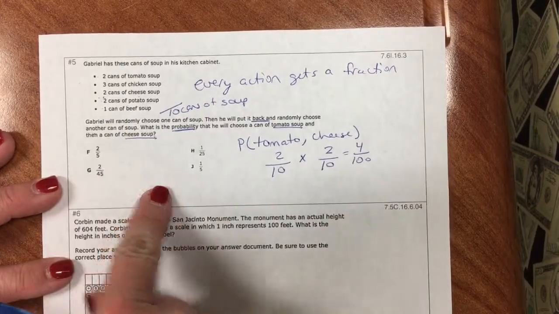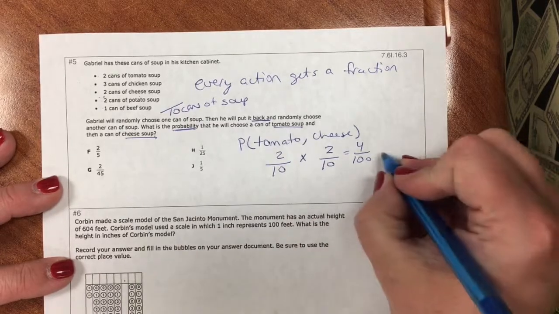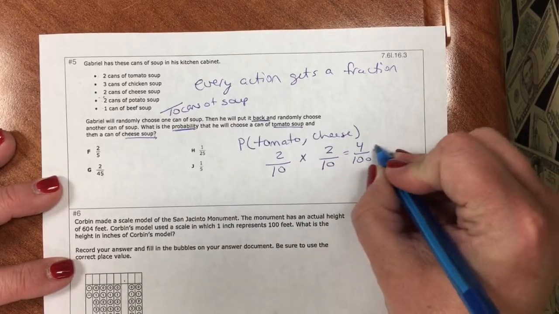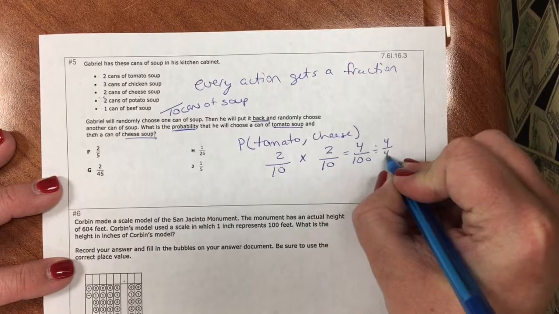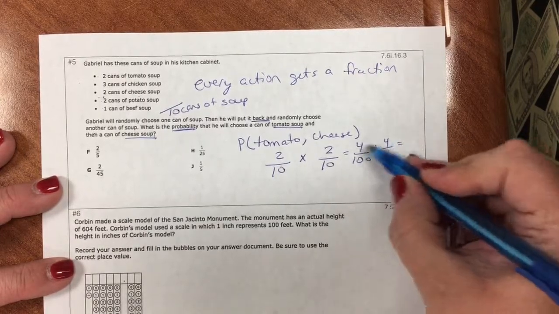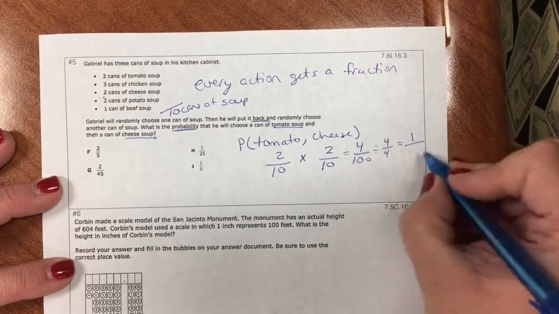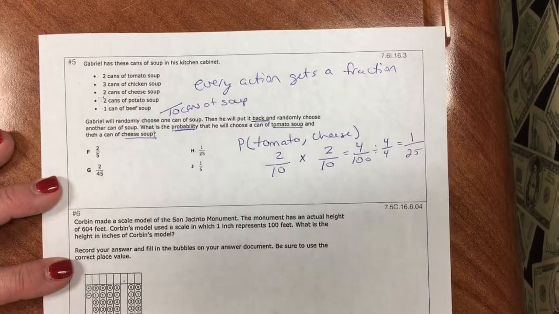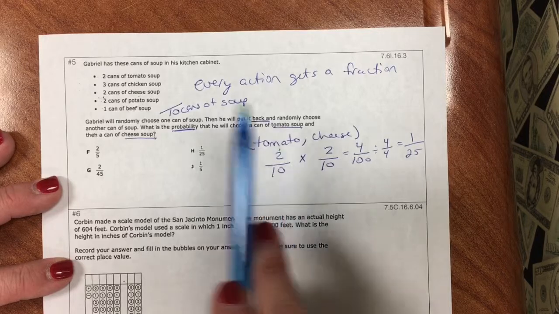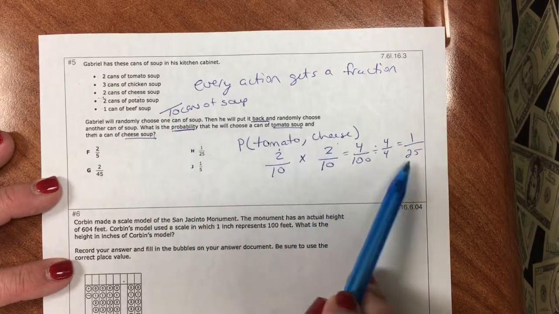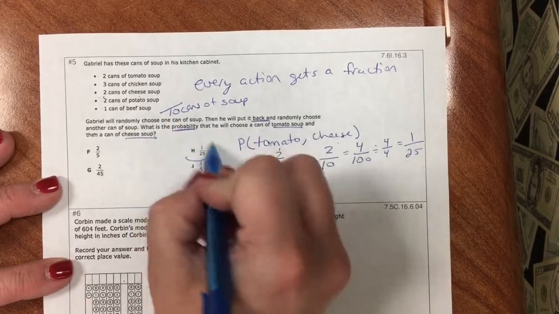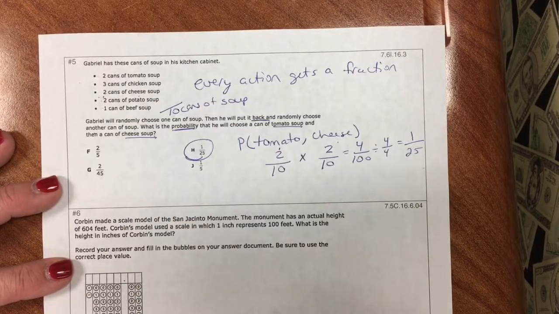That doesn't match anything because I need to simplify my fraction. I can divide 4 by 4, and I can divide 100 by 4. 4 goes into 4 once, and 4 goes into 100 25 times. So the probability that he's going to pick a can of tomato soup, put it back, and then pick a can of cheese soup is 1 out of 25, which is answer choice H.